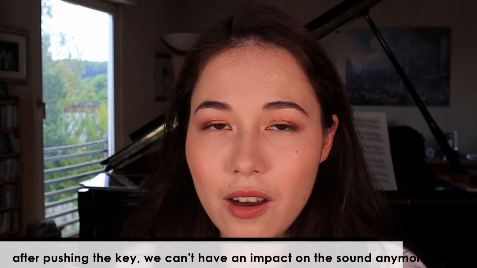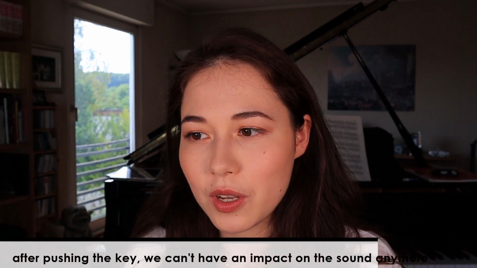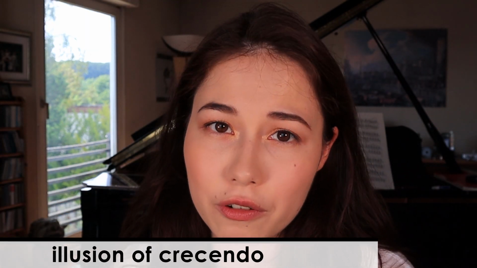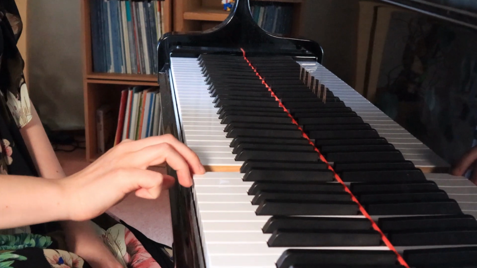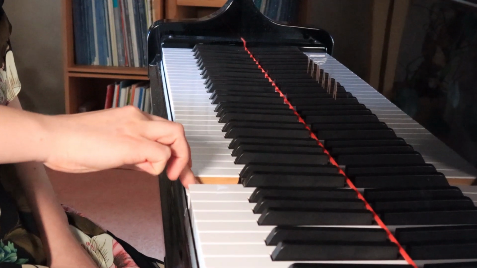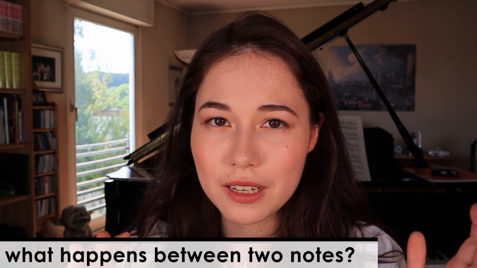Now the difficult thing at the piano is that we can't really have an impact on the sound after hitting the key. So how can I create this crescendo between two notes without having this physical crescendo? We have to create this illusion of crescendo in the end. Now, this is going to be the topic of the next video. Before we get into all these details, it is important to understand what happens between two notes.